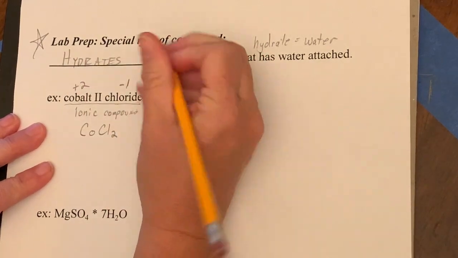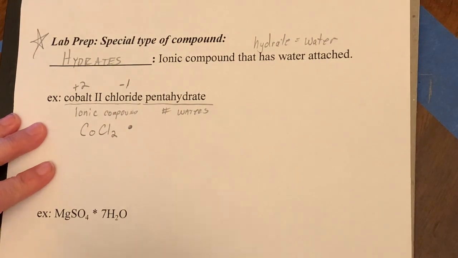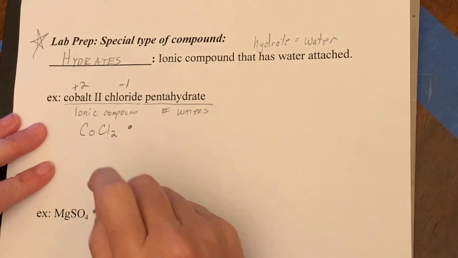CoCl2, great. Now here's the new part. I'm going to draw a dot. This dot is not a multiplication sign. Let me repeat myself. It is not a multiplication sign. It is a dot, all right?